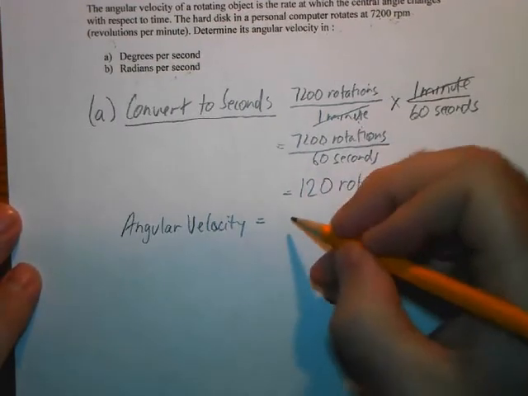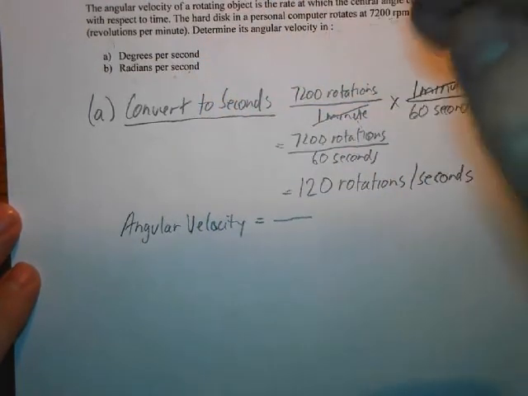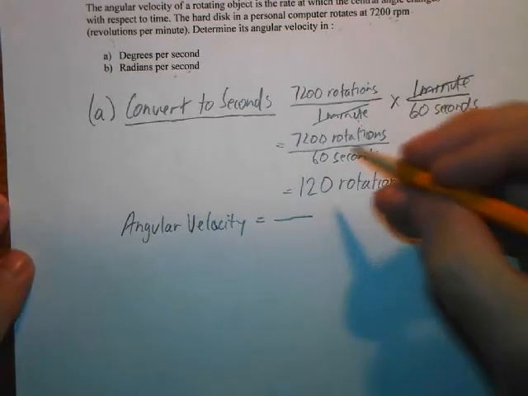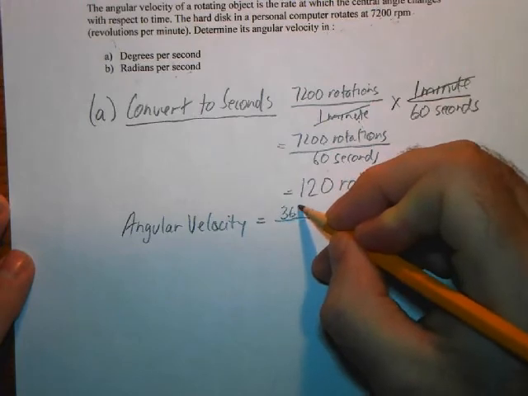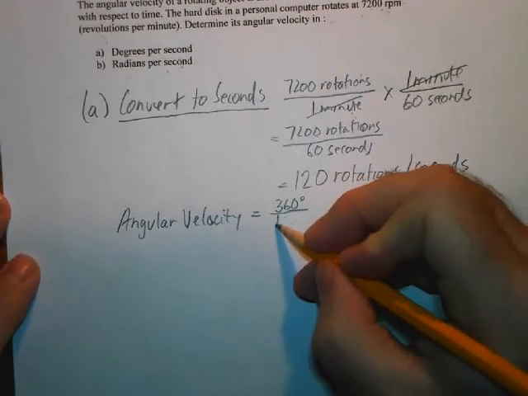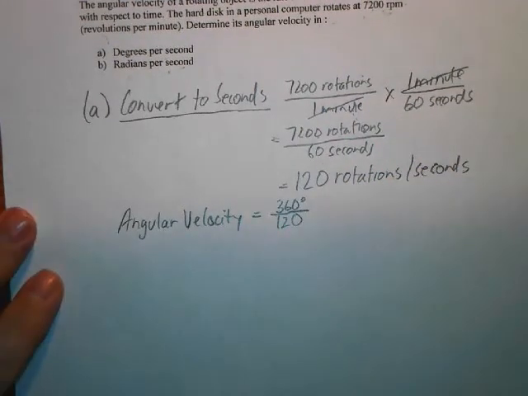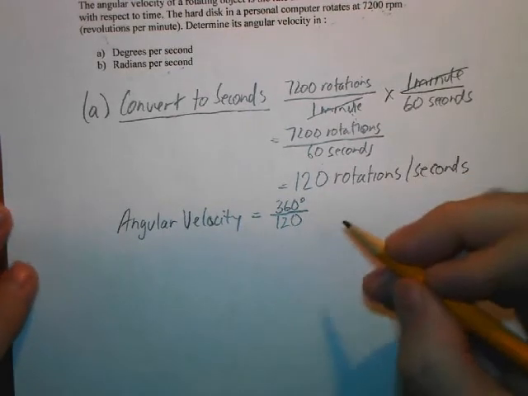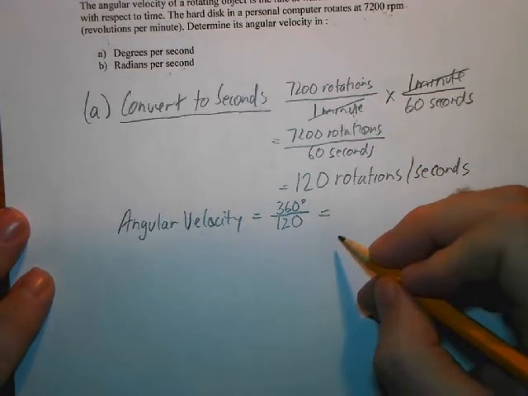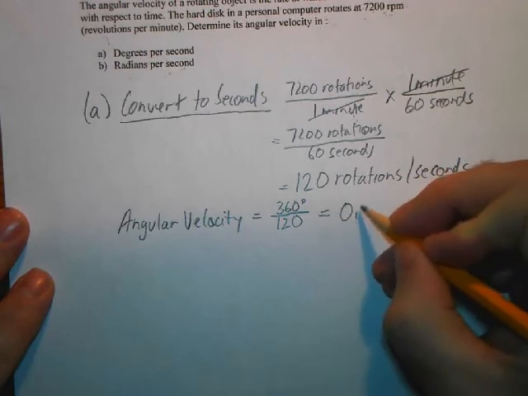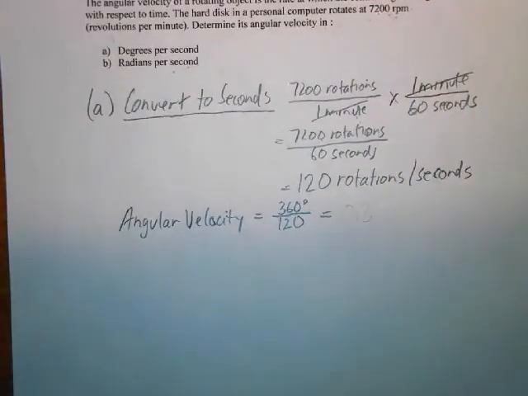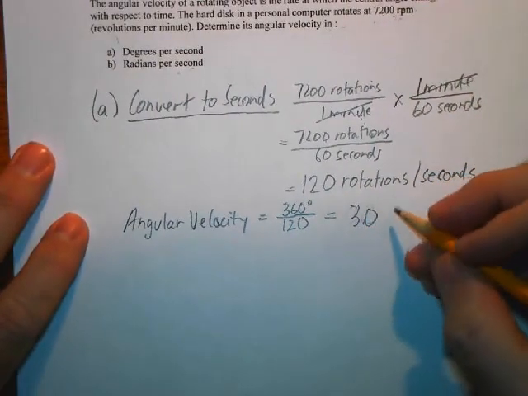Okay, so what we do now, since the first one we want in degrees, at the top I'm going to put, one rotation is the same as 360 degrees, and we have 120 rotations per second. I'm not bothering with the units here. I'm just going to put it in the final answer. That works out to 0.3. Sorry, not 0.3, 3.0. 3.0 degrees per second.